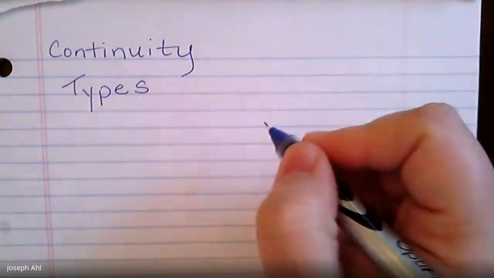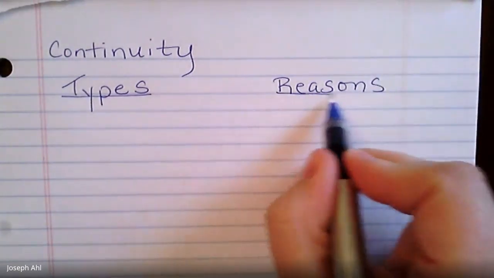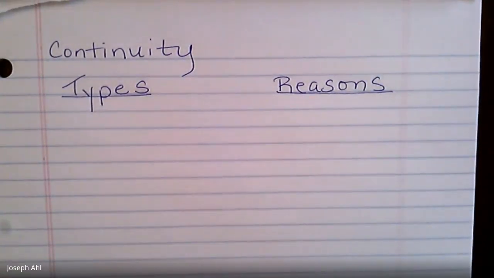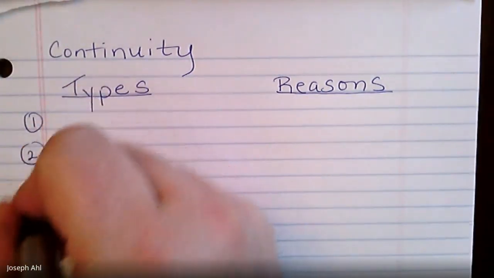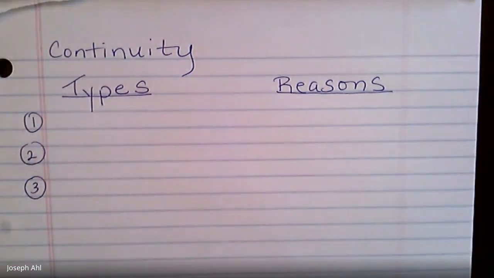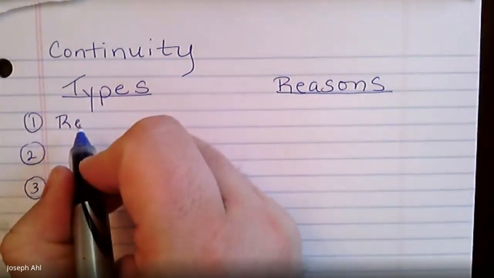So I want to separate the types of discontinuities and the reasons why something may or may not be discontinuous at those values. There are 3 types, and then there are 3 reasons why we have discontinuities. So the types are removable.